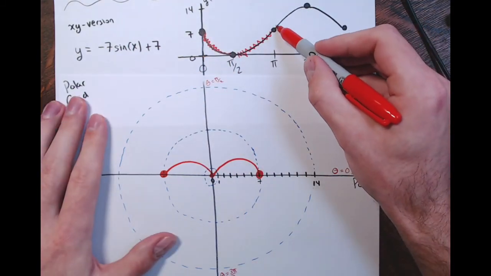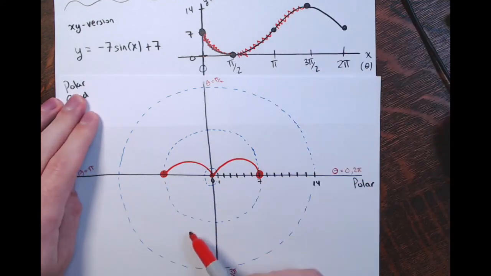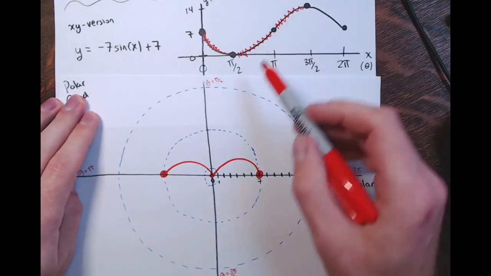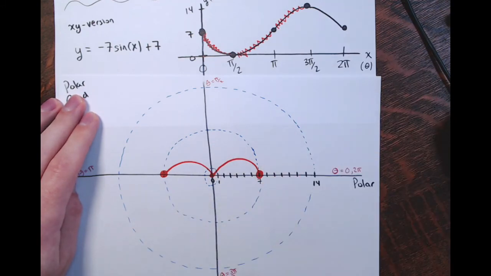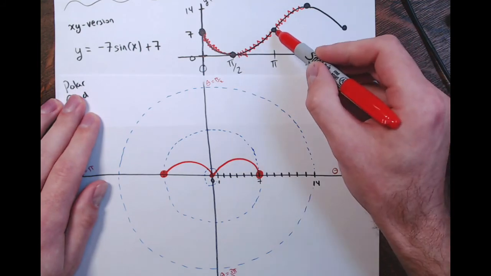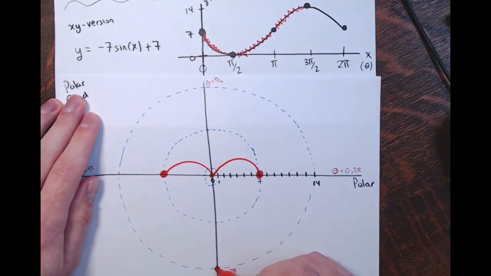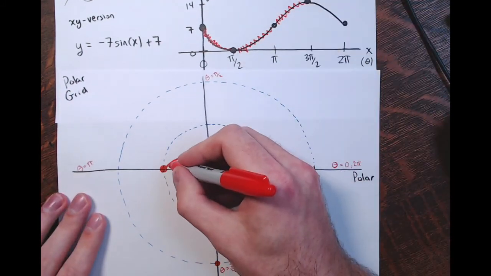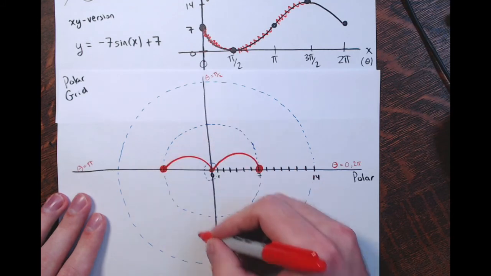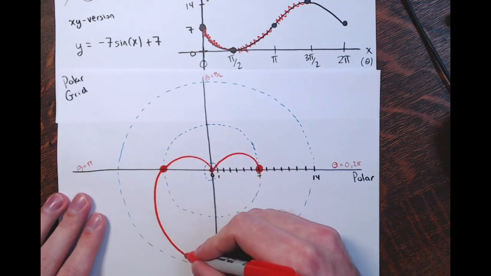All right, then from pi to 3 pi over 2, I'm in quadrant 3. Again, values of r are positive, so my graph is going to be in quadrant 3 and not on the opposite side in quadrant 1. I'm going from r equals 7 to r equals 14. So I'm starting here and ending here at 3 pi over 2, 14. I'll just keep this curve going, and don't draw a straight line. This is all curvy. The radius increases in a smooth curve, so something like that maybe.